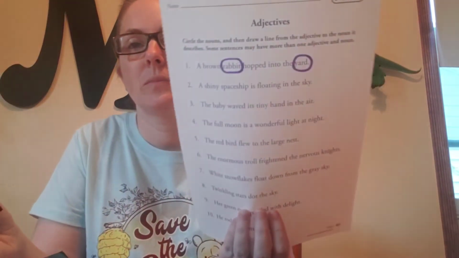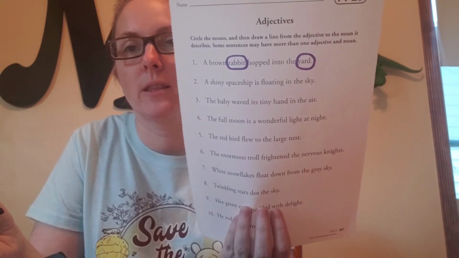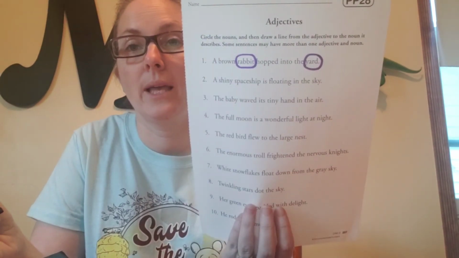Number 1 says, a brown rabbit hopped into the yard. First go through and circle your nouns. Okay, so we know that rabbit is a noun and yard is a noun. Now, we need to find a word that describes at least one of those nouns, okay?